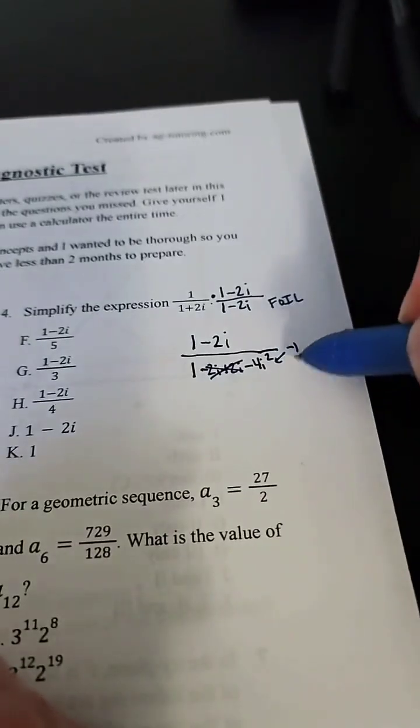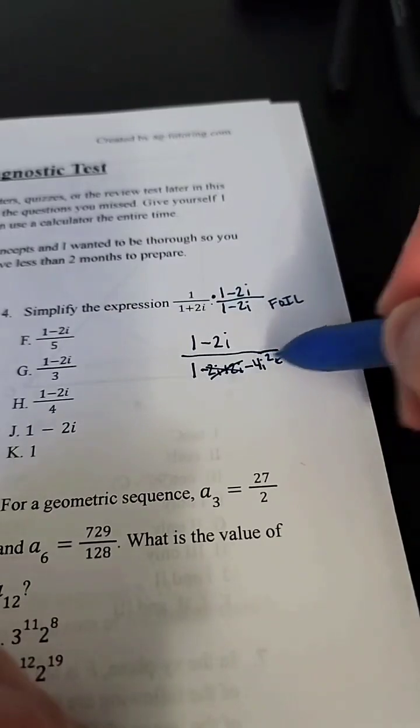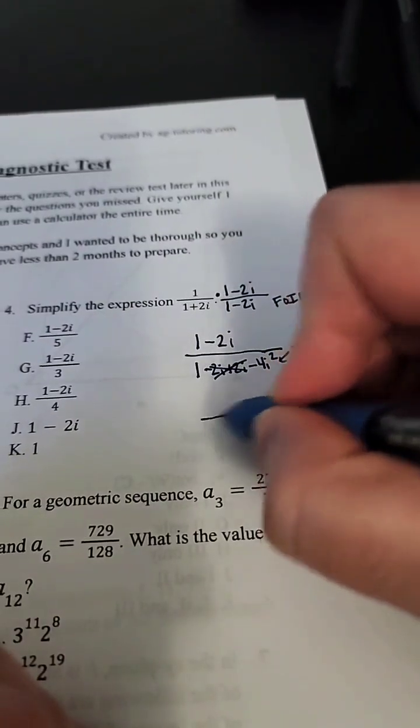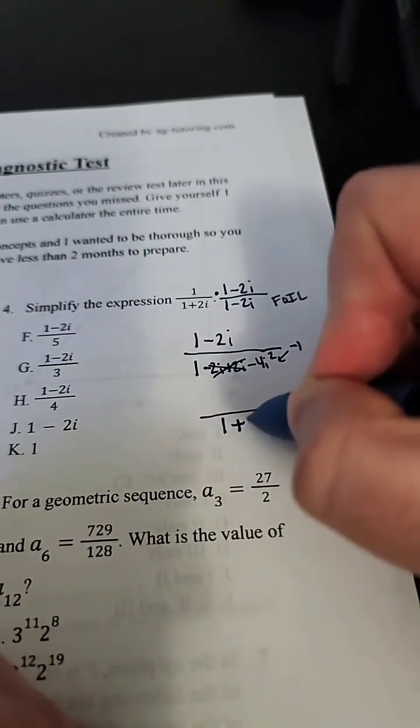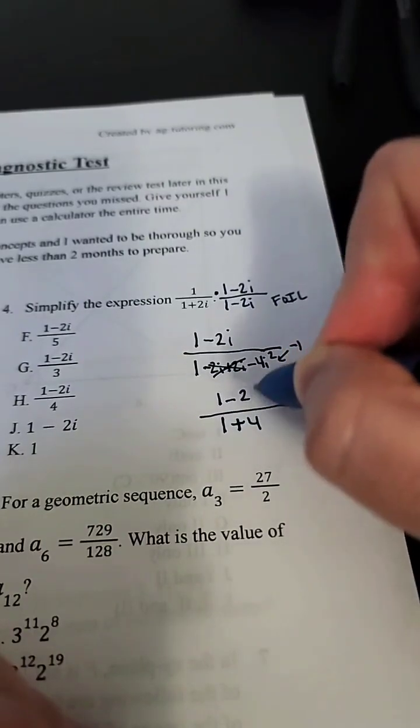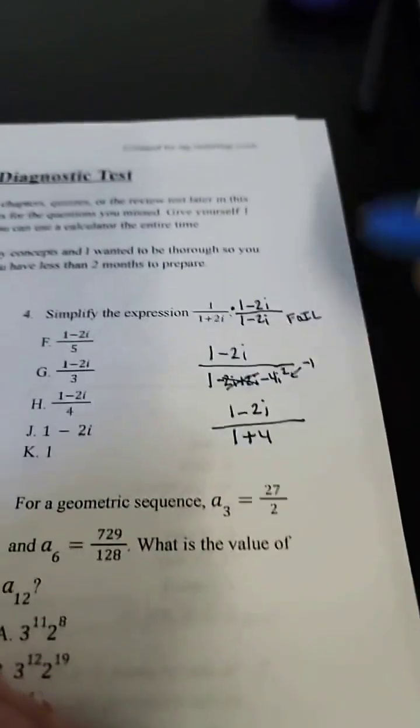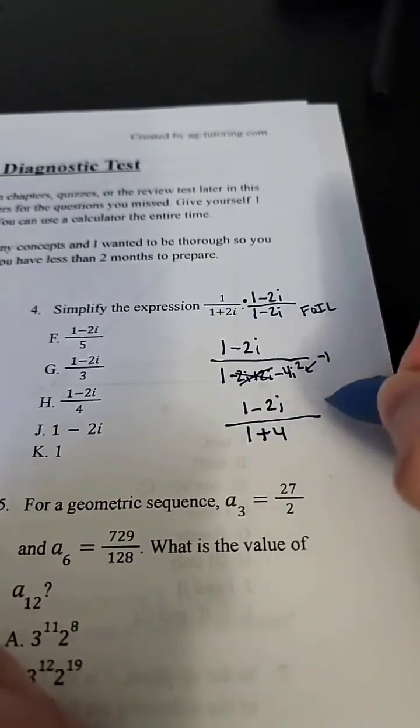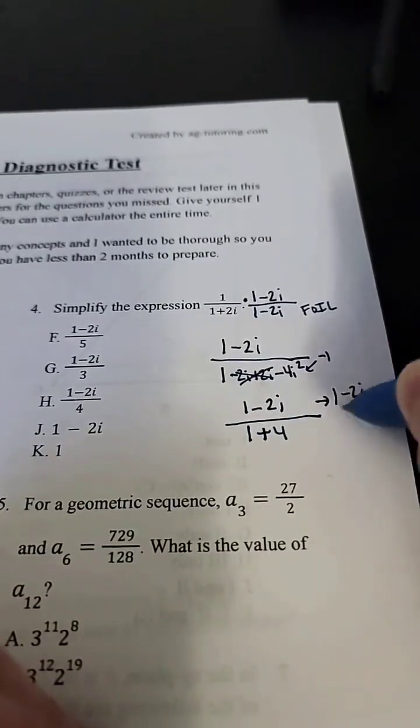That's just something you memorize. So you can replace that with a -1, so then it becomes -4 times -1, which is just +4. So then you have 1 plus 4, and then 1 minus 2i on the top. So then this is going to become 1 minus 2i over 5.